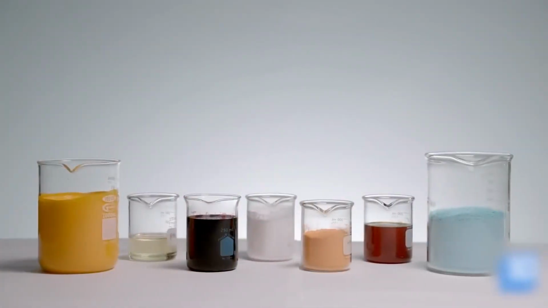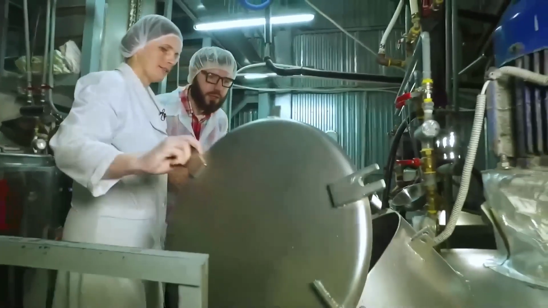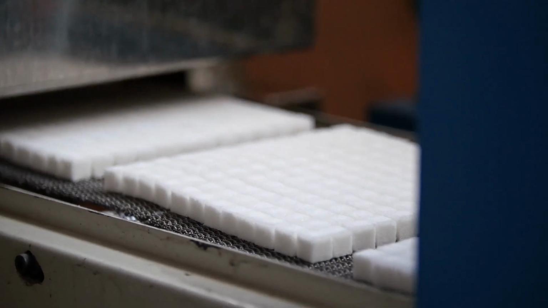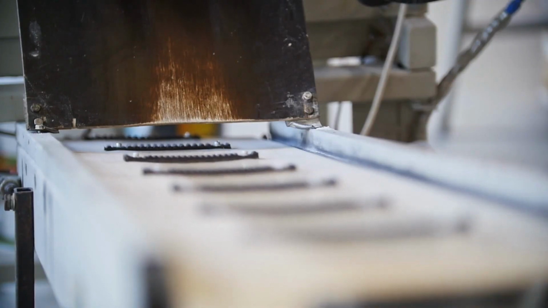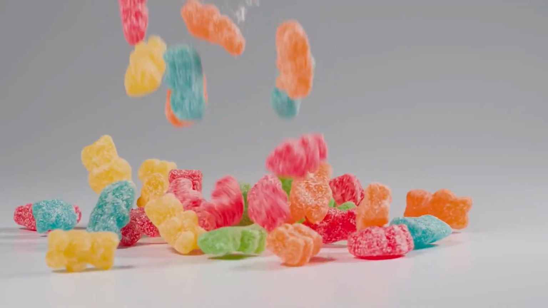Once the raw ingredients arrive at the factory, they are thoroughly inspected and tested for quality. The sugar is then refined to remove any impurities. This step is crucial to ensure that the final product has the desired sweetness and texture.